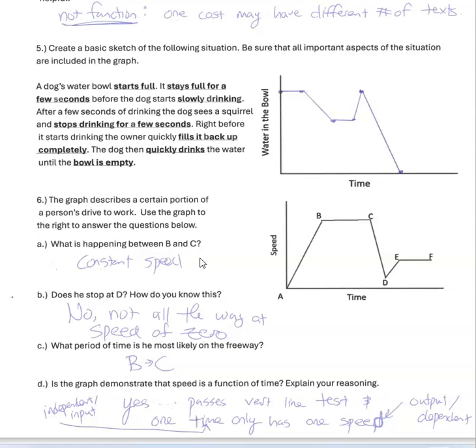When we're looking at these ones, it says create a graph for the following. The water bottle starts as full, so it's staying full. You can see that. Dog starts slowly drinking. It's dropping down. Dog stops. It just stays like that for a while. The person refills it pretty quickly, and then the dog immediately is going to drink it very fast until it is empty. You can see all of those aspects inside of the graph.